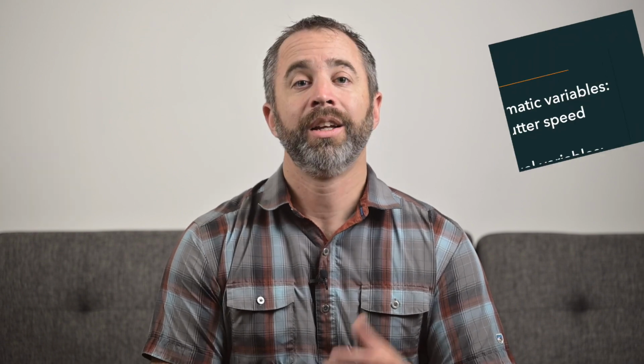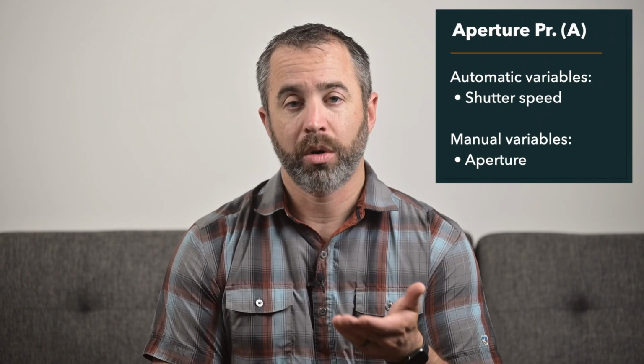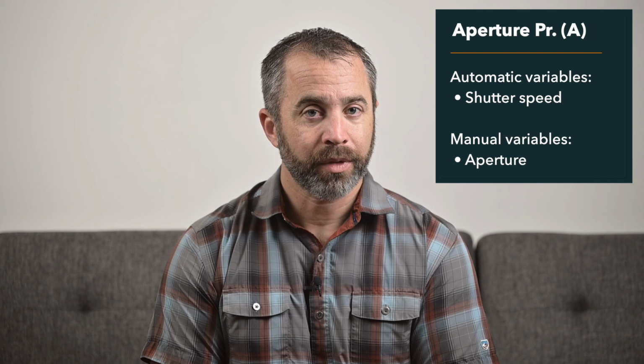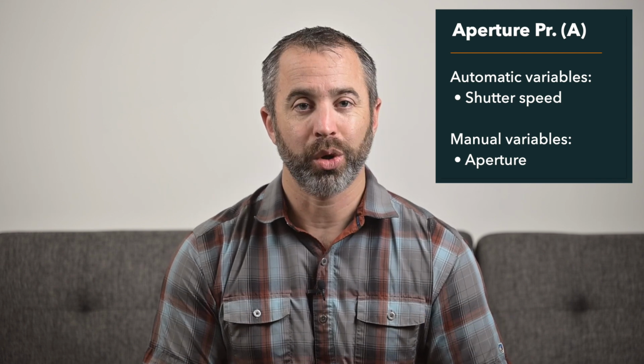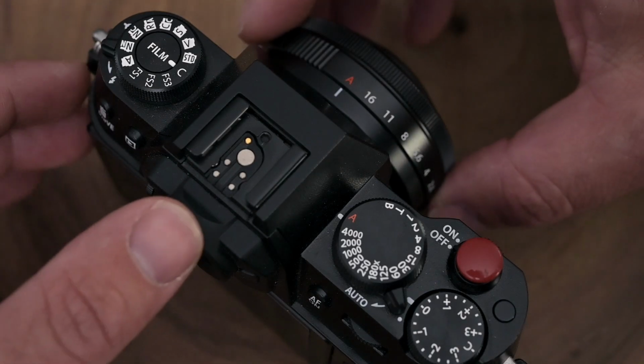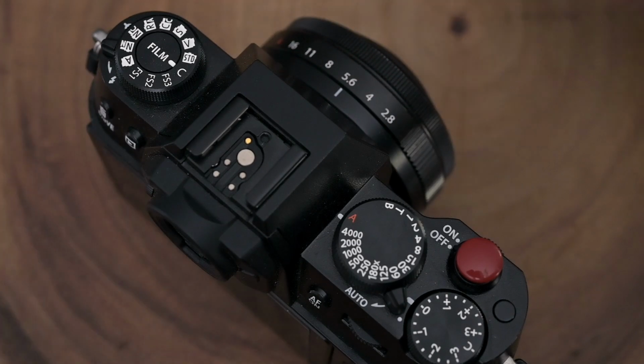To get into aperture priority mode, where you have direct manual control over the aperture while the camera is in automatic control of the shutter speed, you keep the shutter speed dial set to the A position and then manually set the aperture to whatever aperture you want.